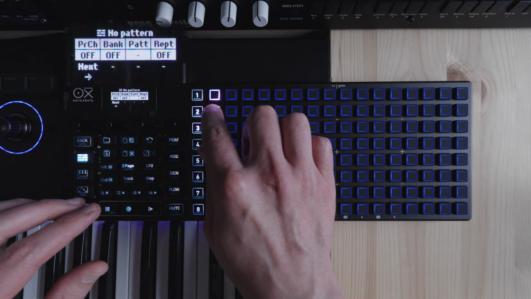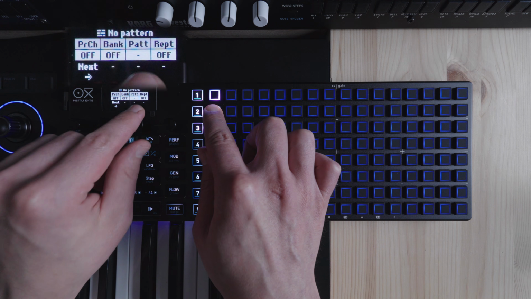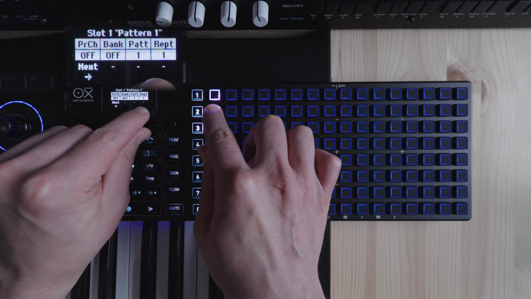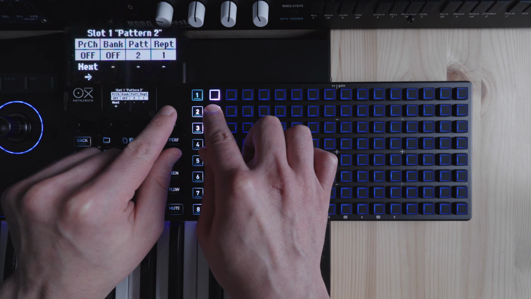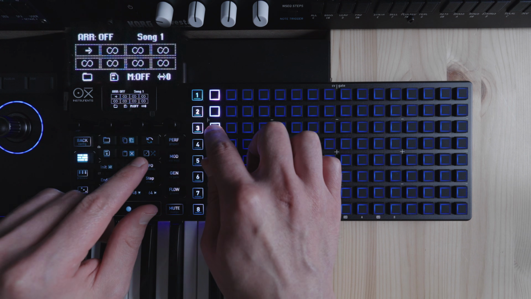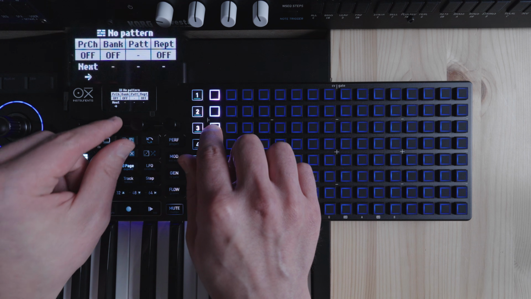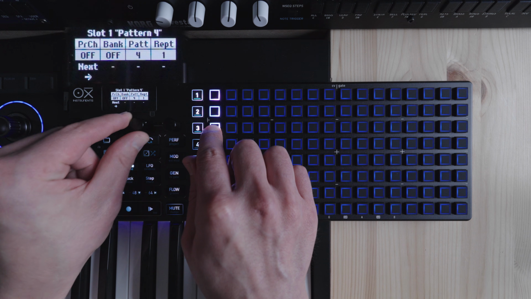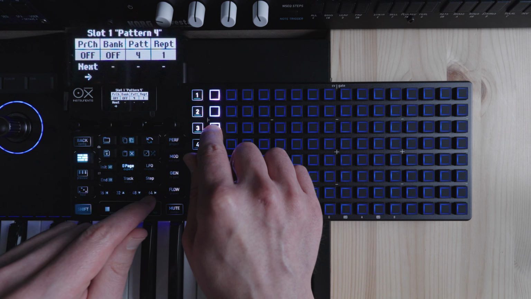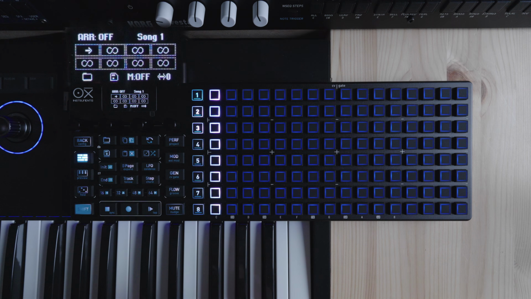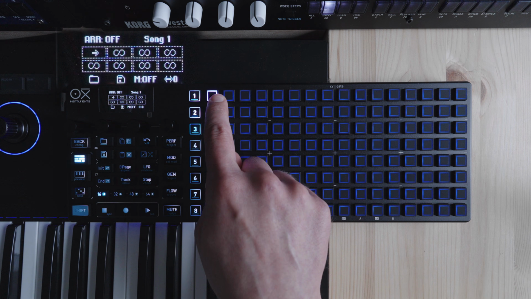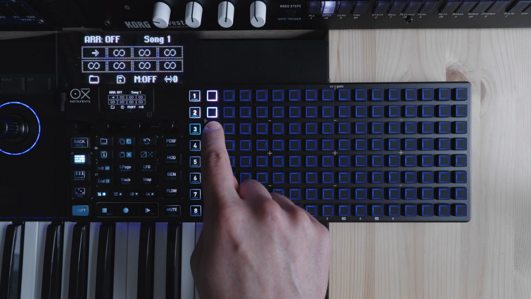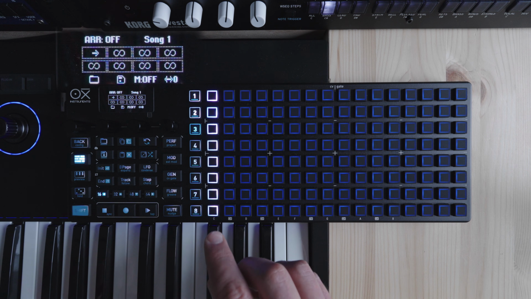Now for the second sequencer, we'll choose something that we know is empty. So we'll just go for pattern 2 and have it repeat once. Now for sequencer 3, we'll choose an empty pattern as well and have it repeat once. So now we have the intro pattern on sequencer 1 and empty patterns on sequencer 2 and 3.